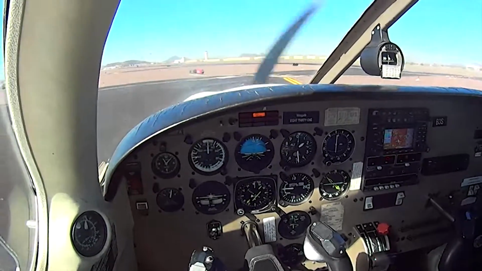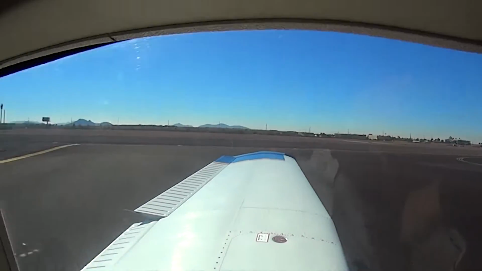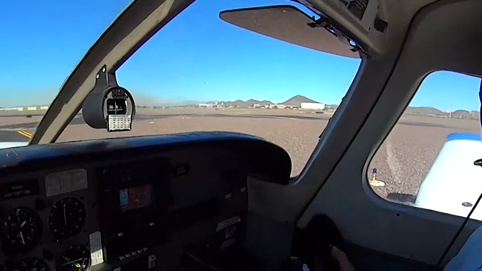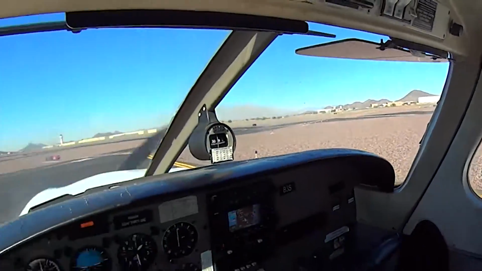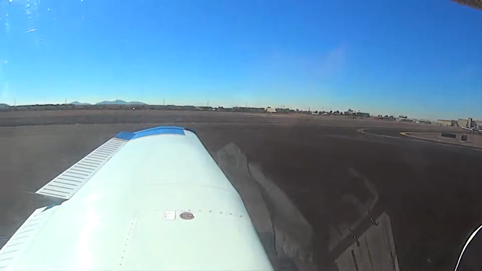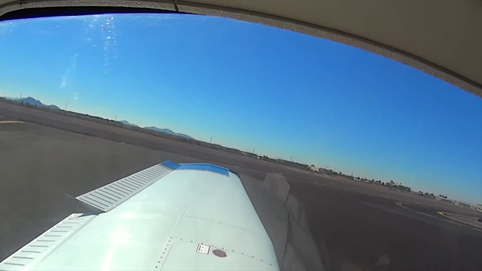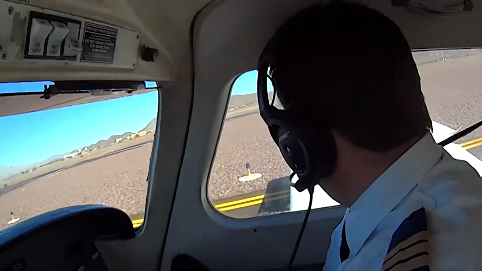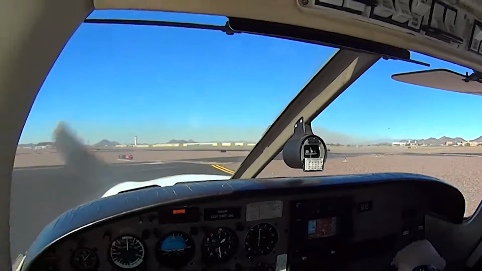Flight controls. Do the same thing as before. Okay, good. So we want to do the callouts. Left aileron up, right aileron down. Stabilizer up. Right aileron up, left aileron down. Stabilizer down. Okay.